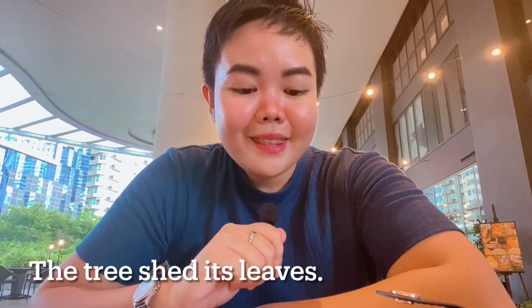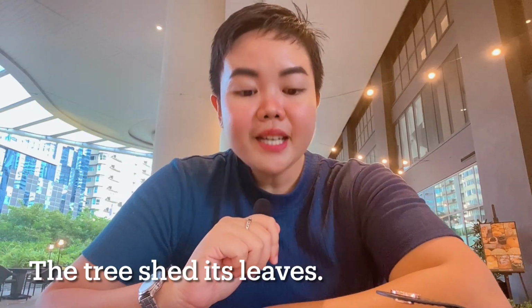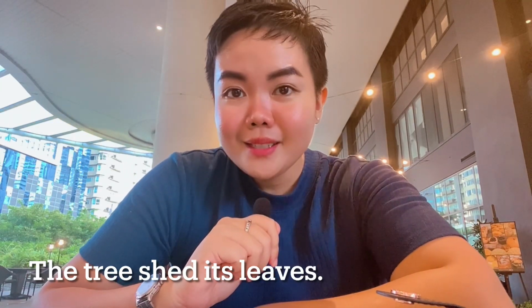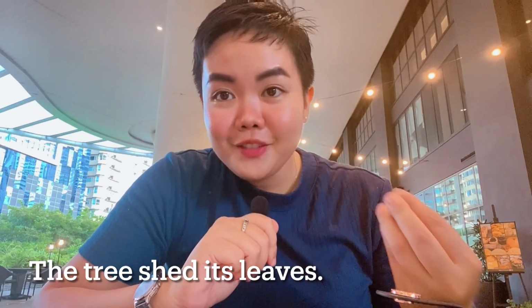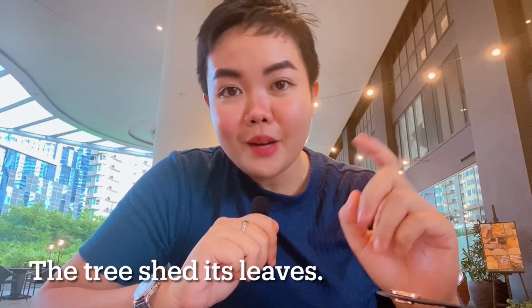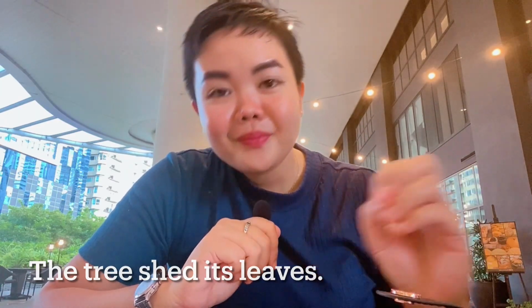While its in the possessive pronoun use is the tree shed its leaves. So the tree shed the leaves, its leaves. So you use its without the apostrophe because the leaves are the tree's. So you don't use the apostrophe.